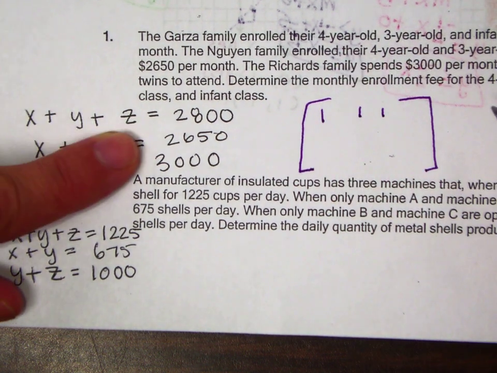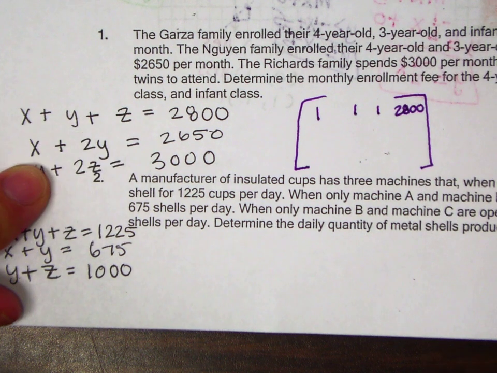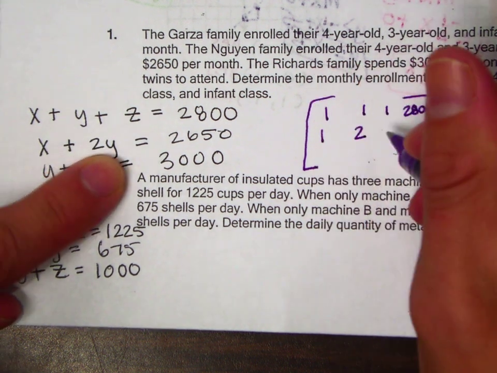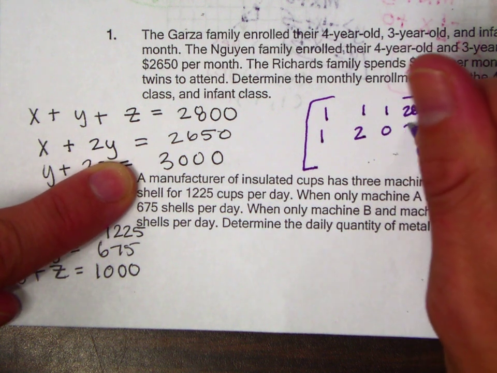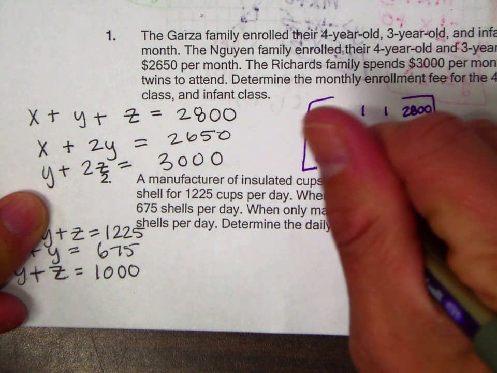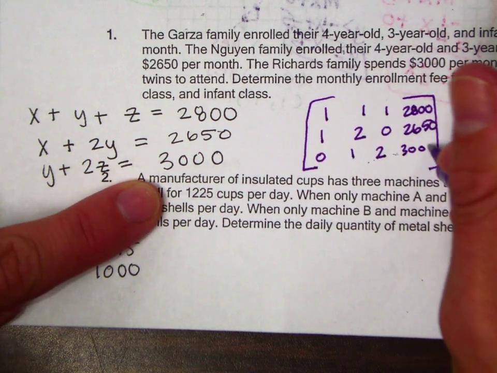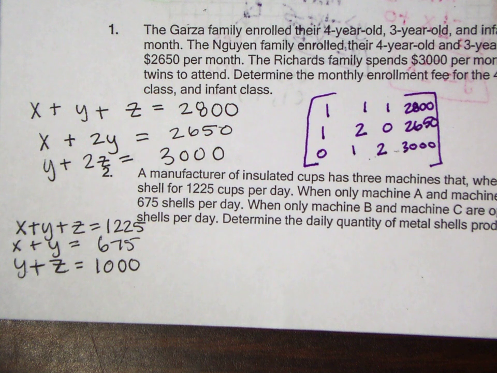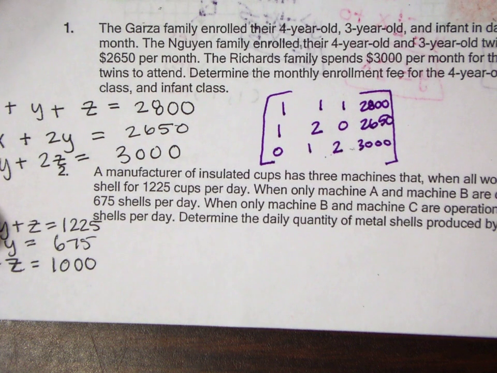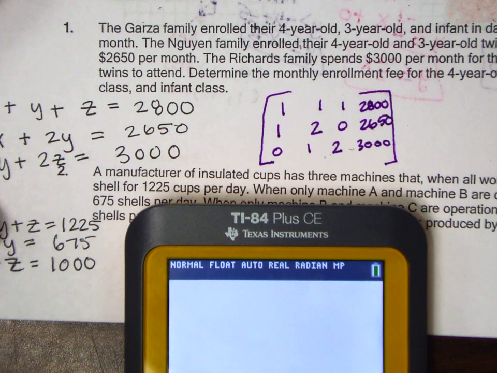So I'm going to put 1, 1, 1, 2800, 1, 2, z is not there, so I'm going to put 0, 2650. And then on this one, x isn't here, 0, 1, 2, and then I'm going to put 3000. All right, and so then I'm going to go into my calculator, and I'm going to solve this out.